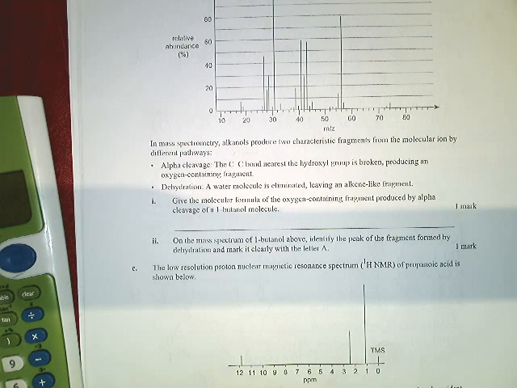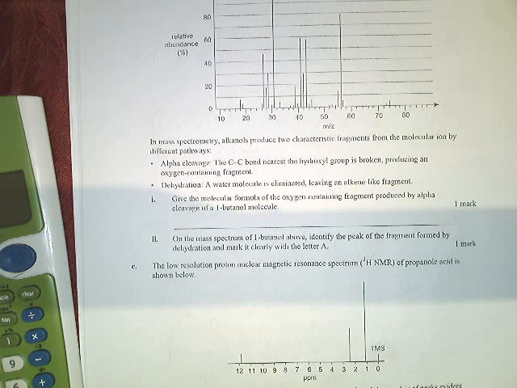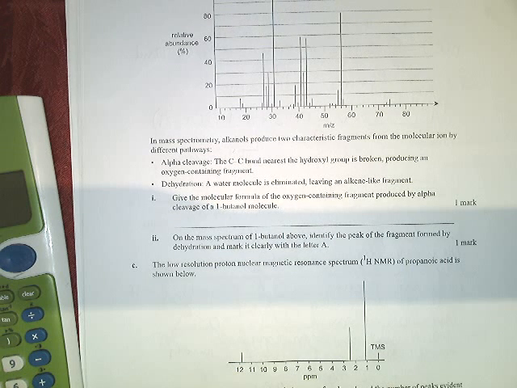We have alpha cleavage, which is where the CC bond nearest the hydroxyl group is broken, producing an oxygen-containing fragment. We have dehydration, in which a water molecule is eliminated, leaving an alkene-like fragment. Give the molecular formula of the oxygen-containing fragment produced by alpha cleavage of 1-butanol.